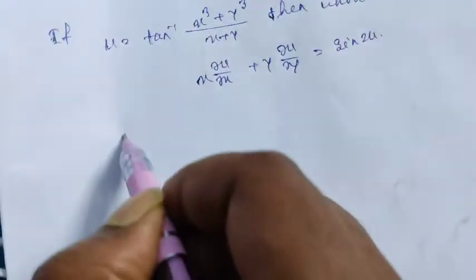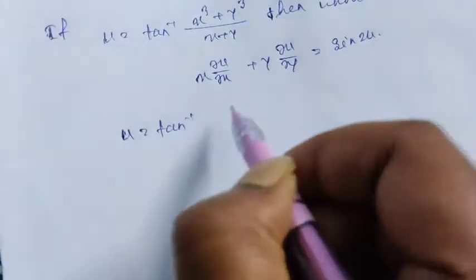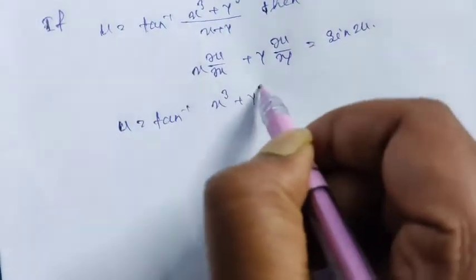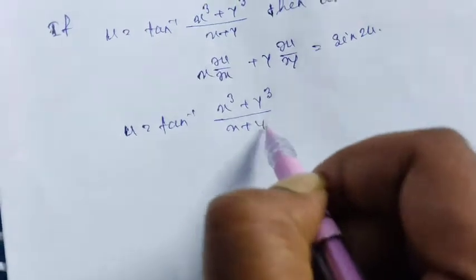So what is given? u is equal to tan inverse of x cube plus y cube by x plus y.